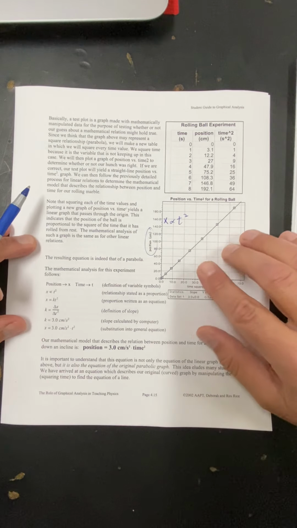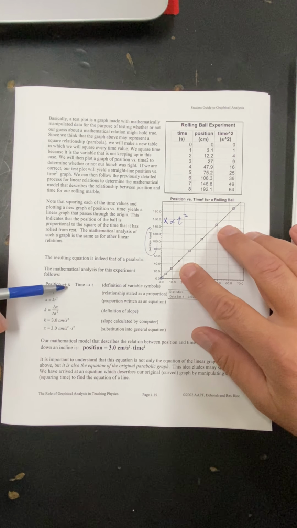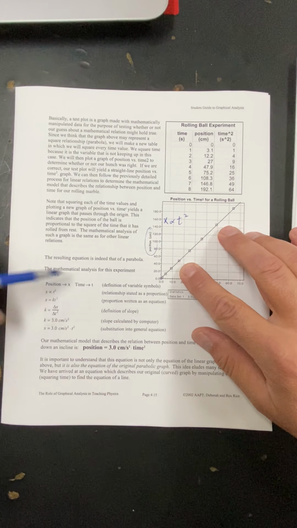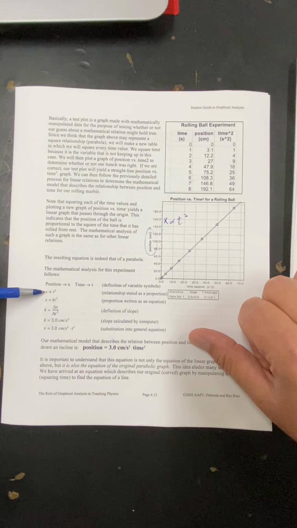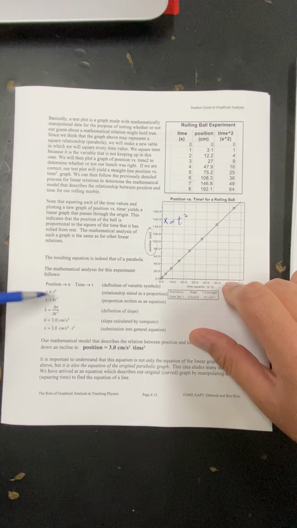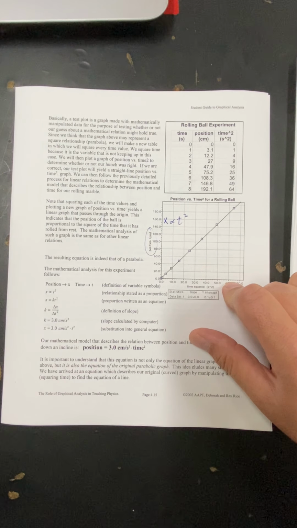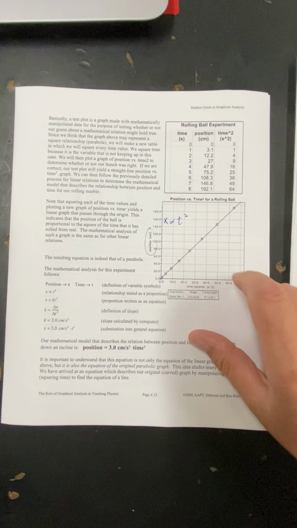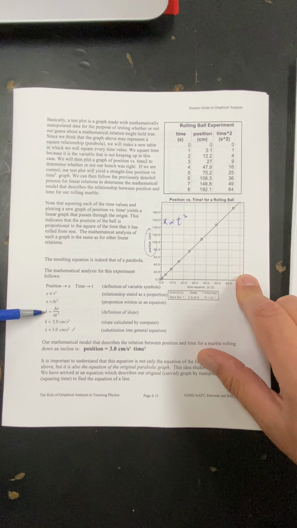So here's the analysis. This is linear. Position is x, time is t, just defining them. Position is proportional to the square of time. The thing that relates any proportional values is some constant. There's not going to be a plus b. It comes out of the origin. So you got to figure out the constant, the slope. So change in x over change in t squared.